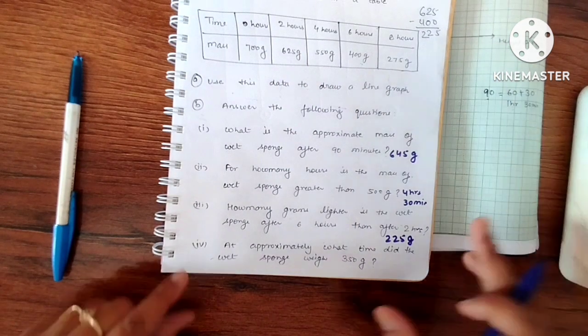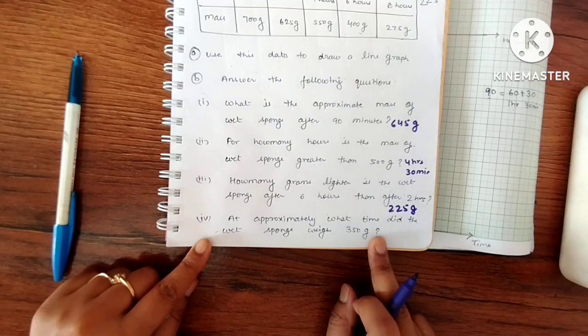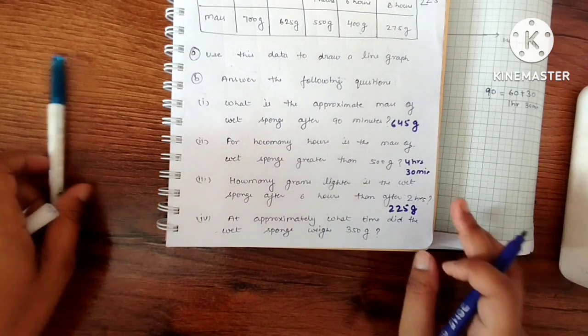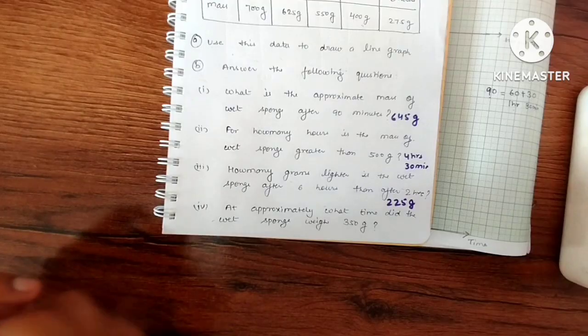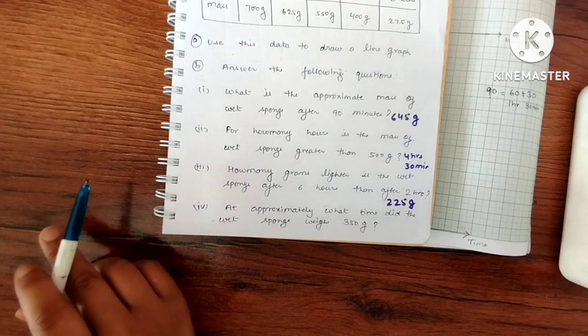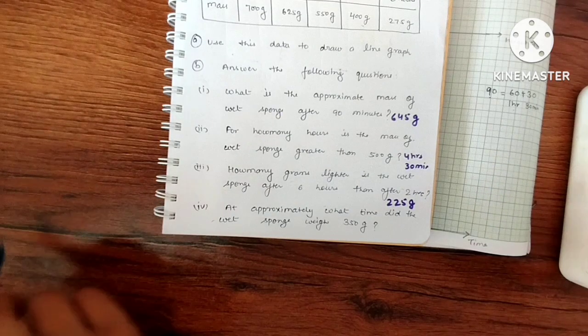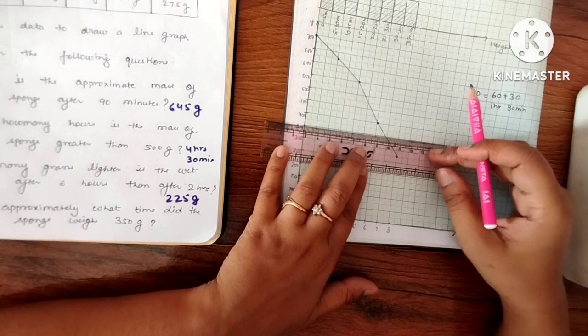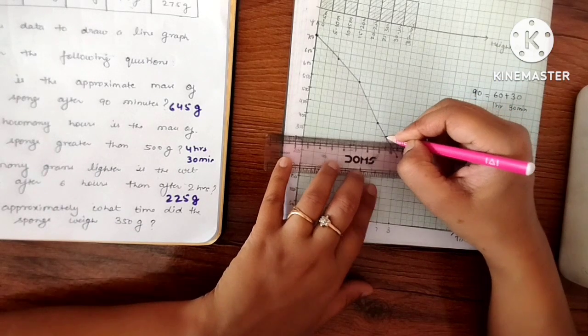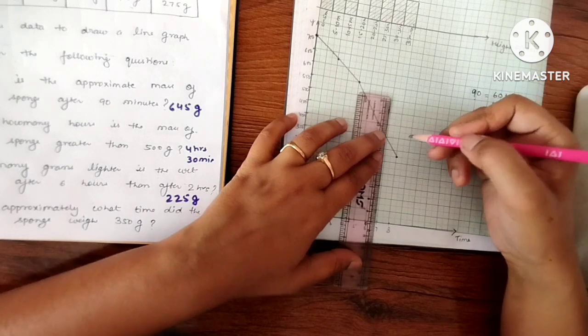Clear? At approximately what time did the wet sponge weigh 350 gram? So where is 350? This is my 350. Let's check where it is lying. It is lying here at this point. And we need to find the time. So just check the time.